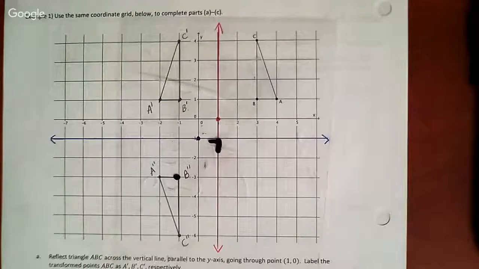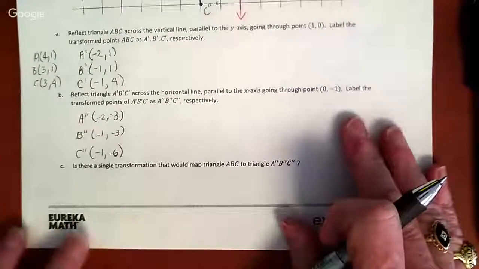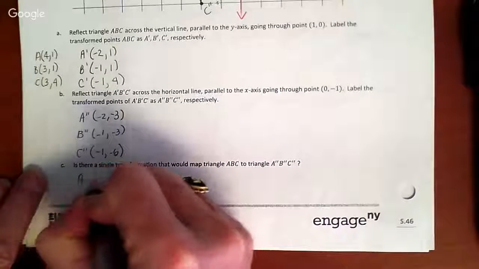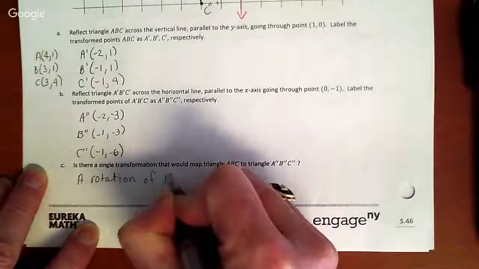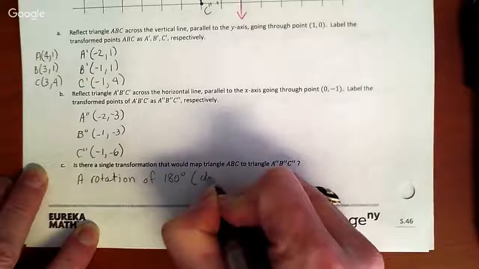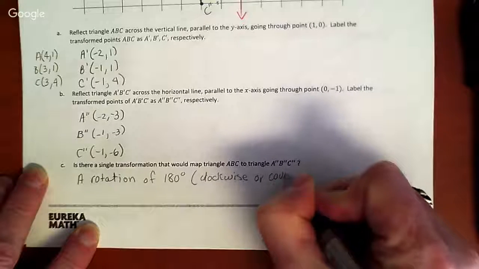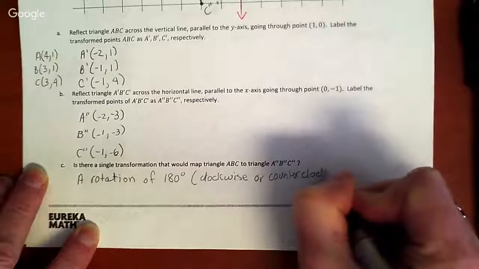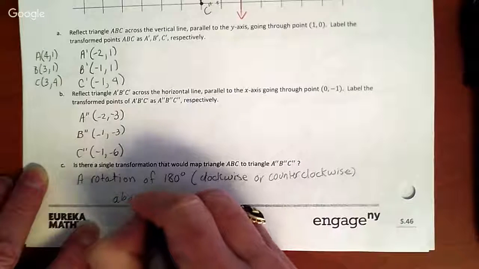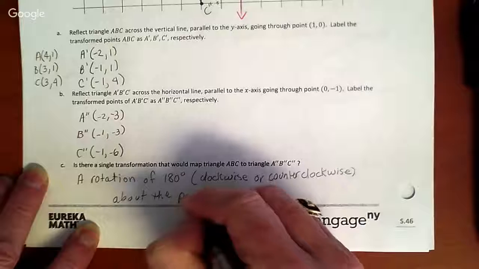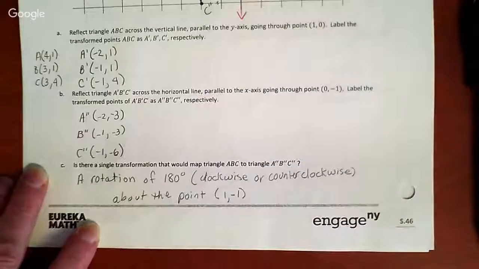It's a rotation, 180 degrees, either clockwise or counterclockwise, about the point (1, -1). Okay.